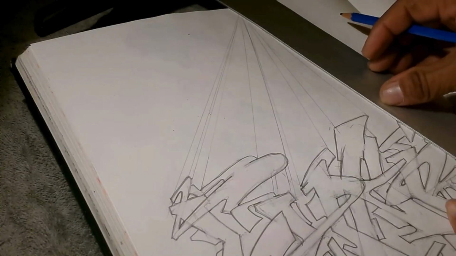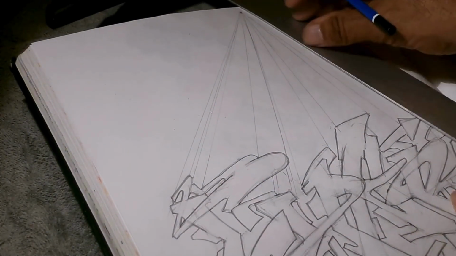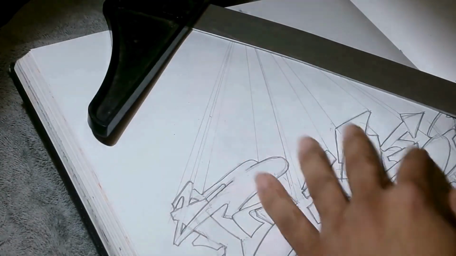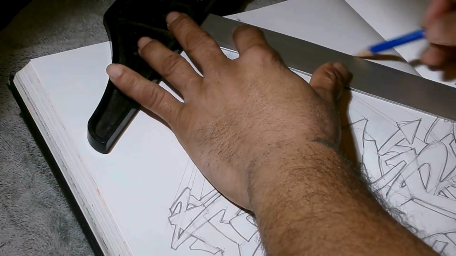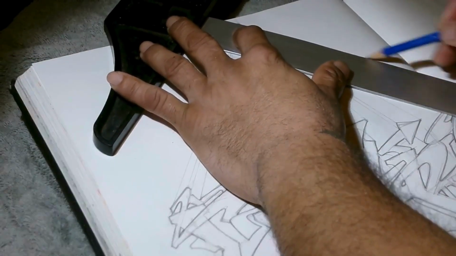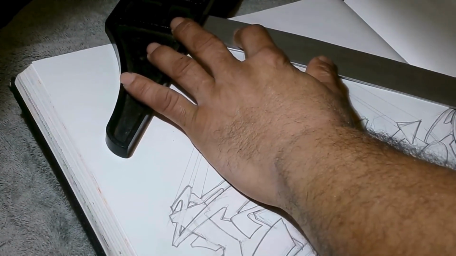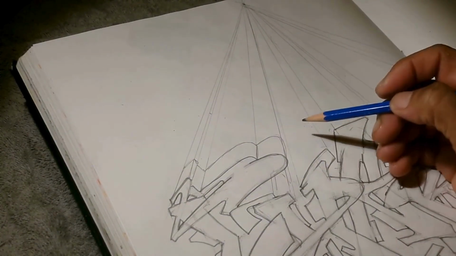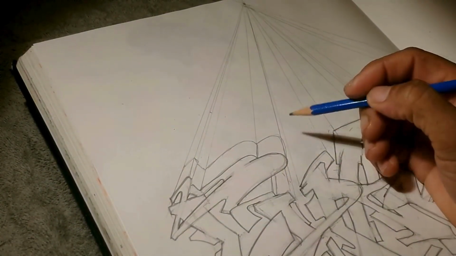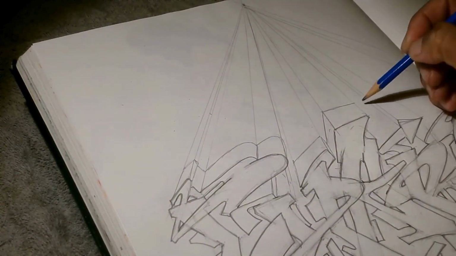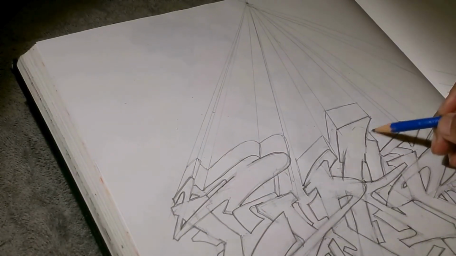From that vanishing point, I lightly draw lines down toward each corner of every letter. The point of view is bird's eye view. We are looking down at the piece slightly from above. Using a ruler, I connect those guidelines and build out the 3D blocks. Perspective is a classical art technique.